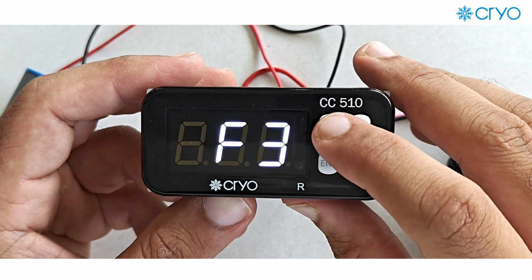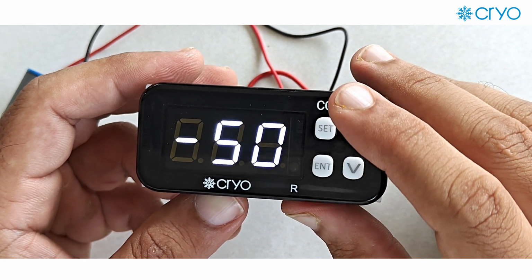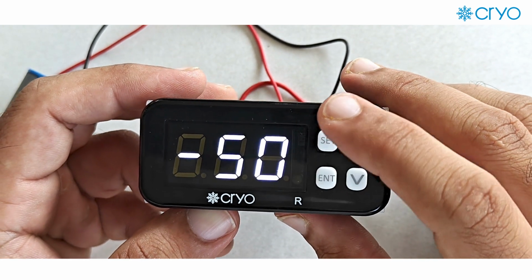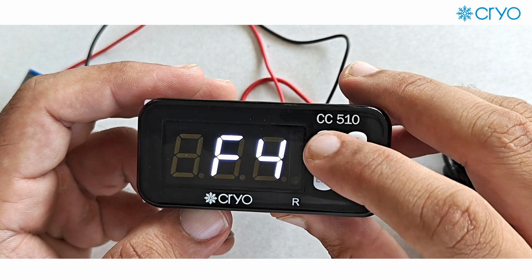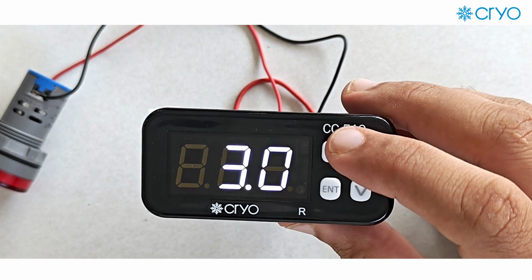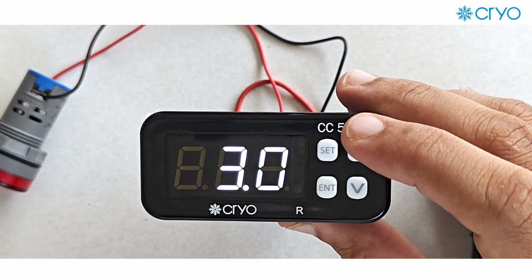Okay, now again we'll press set button. So F3 is our set lower limit. It is for the lower range. Again set button, F4 will come on the display. So F4 is our hysteresis value, that is our tolerance value.